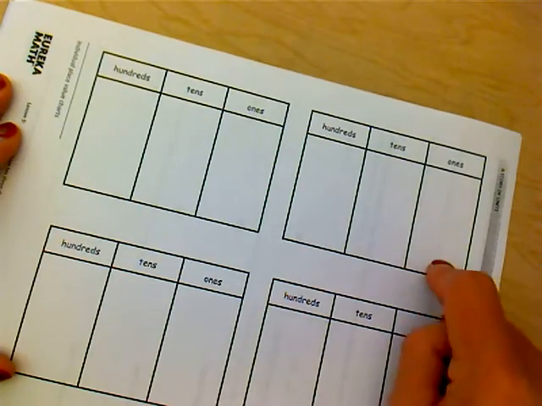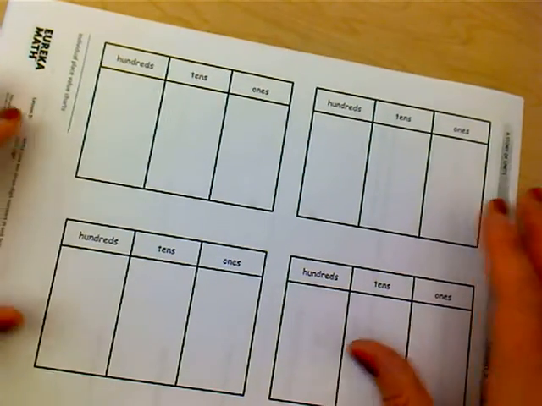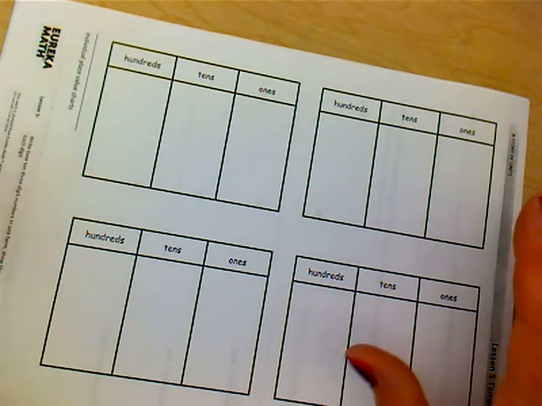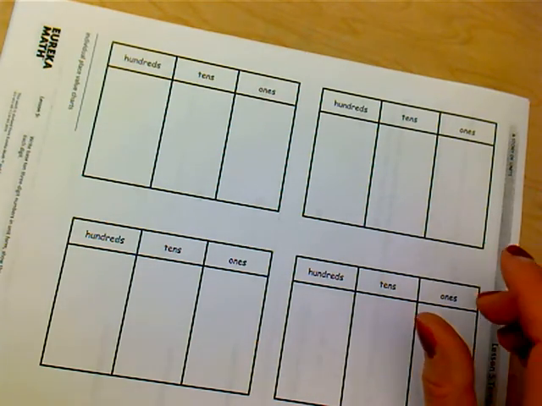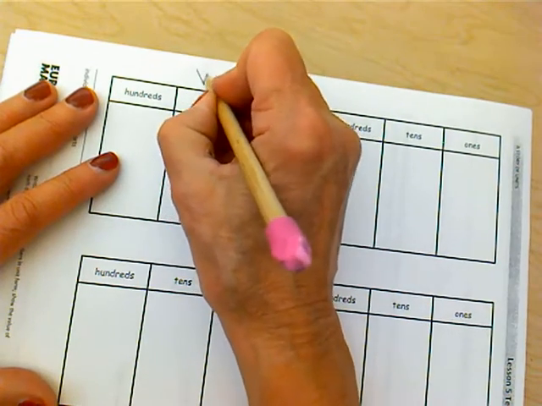Now, I do not want you to try and do this until after you have watched the concept development video. That is the new one from Eureka. If you have already watched that video, then it would be okay for you to do this part, but you need to watch the video first.